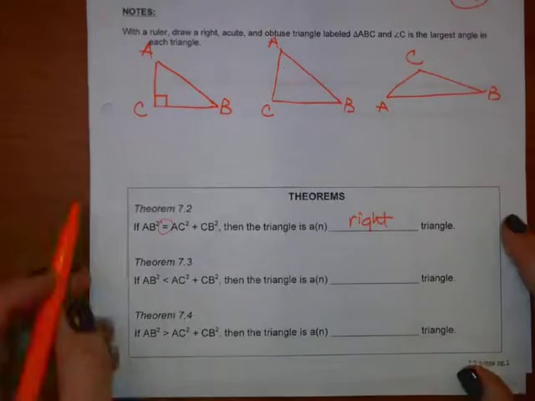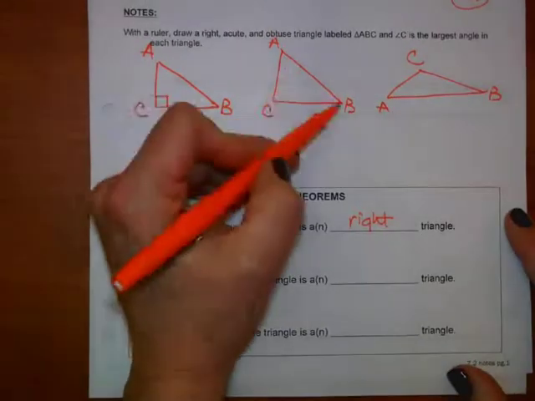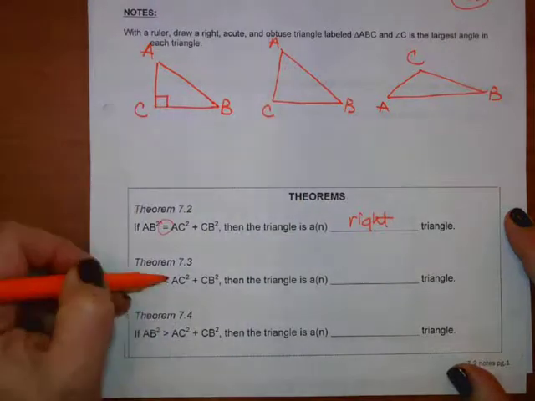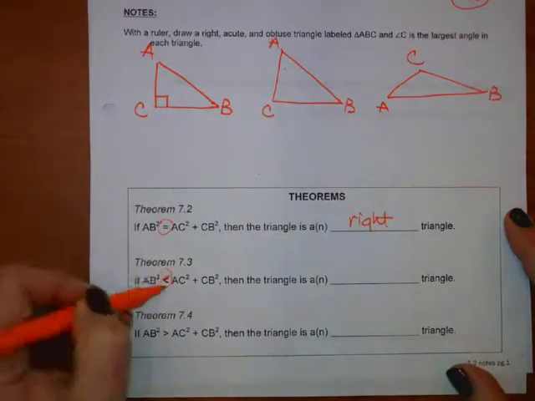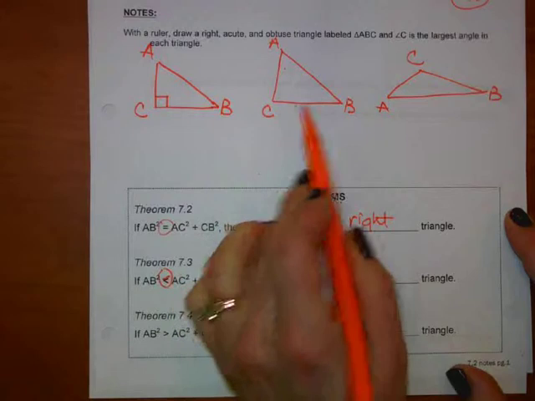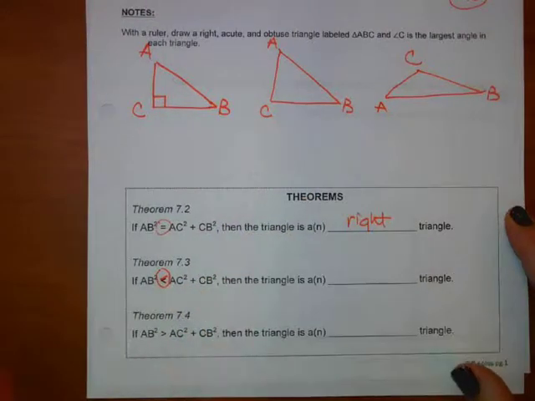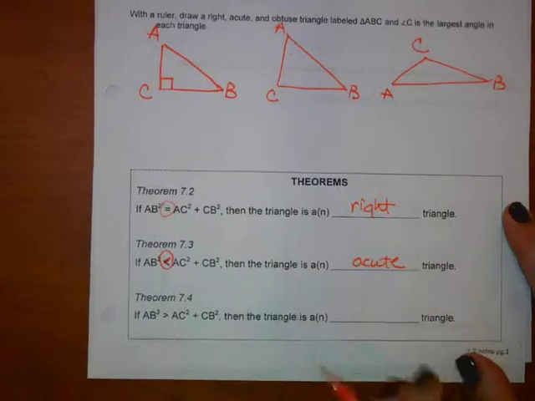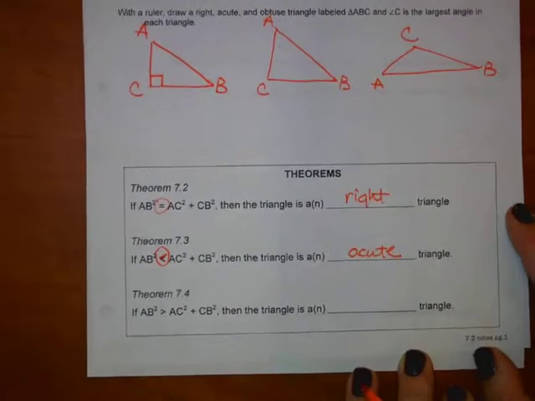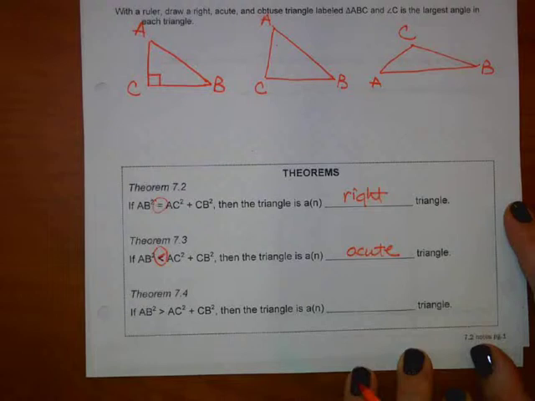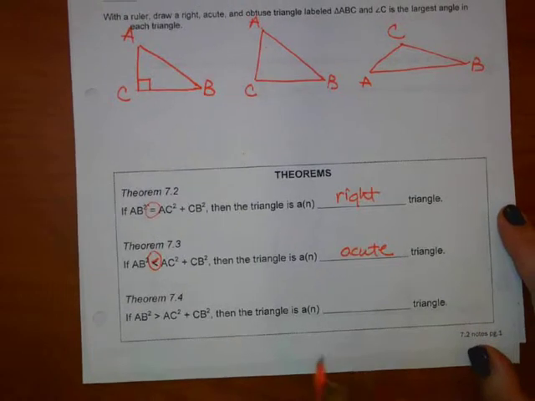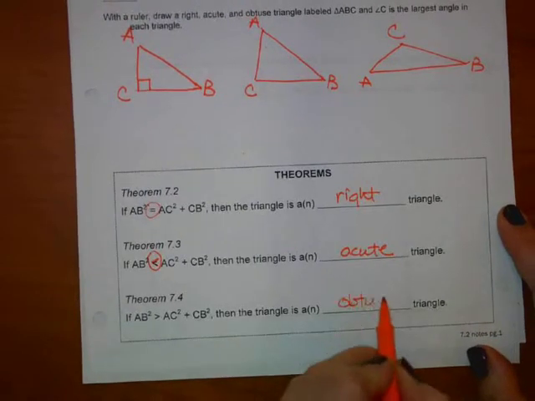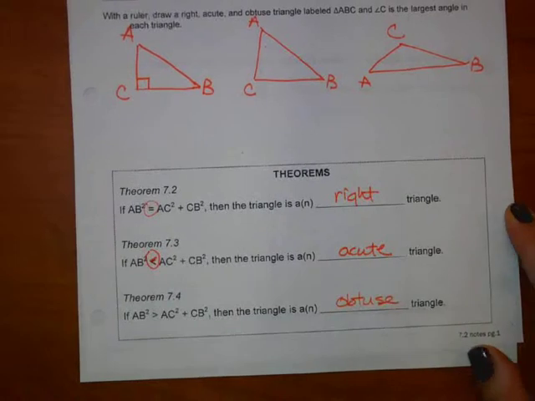Then they're saying here, okay, well, if AB squared is less than AC squared plus CB squared, then I know I have an acute triangle. And what do you think the last one is? Obtuse. Okay? So we're going to use that idea a little bit and work with it. So turn it over.